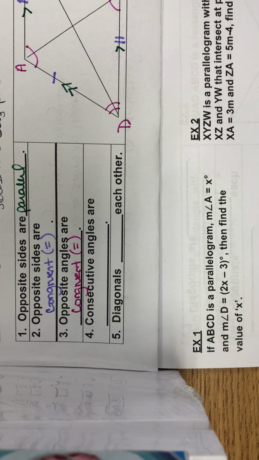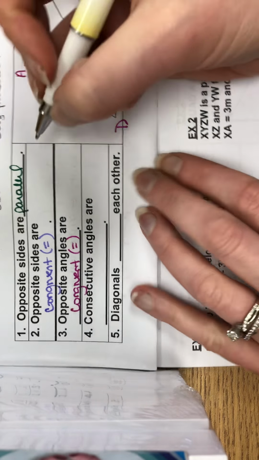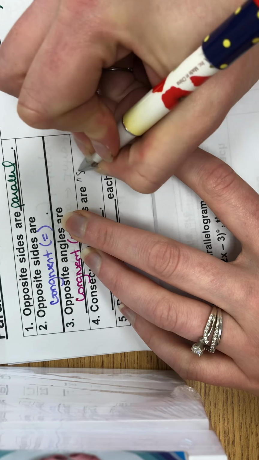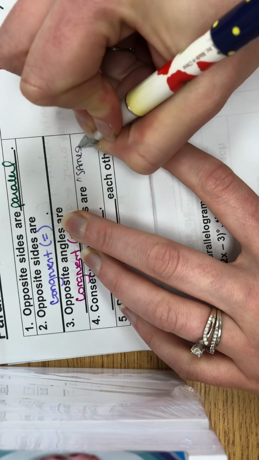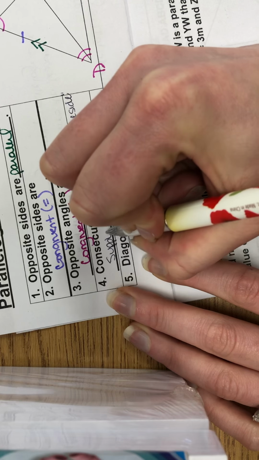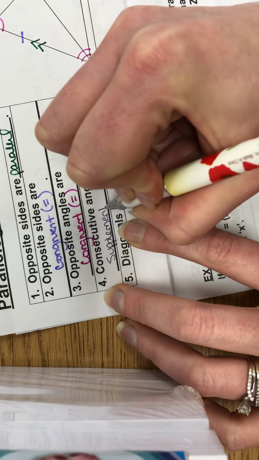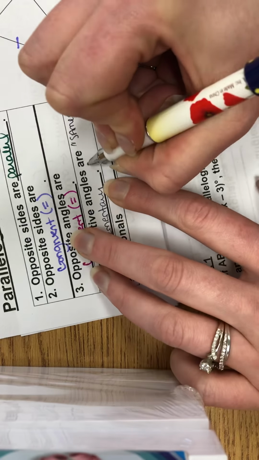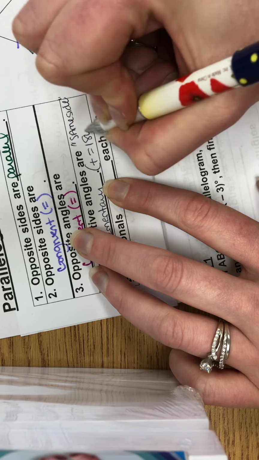Now it says next that consecutive angles, remember consecutive angles, remember as a note, remember same side, they are supplementary, where they add up to equal 180.